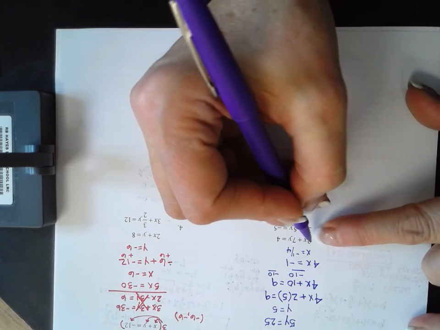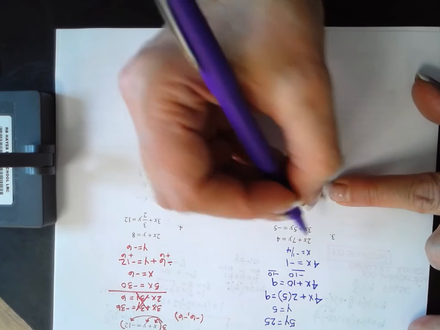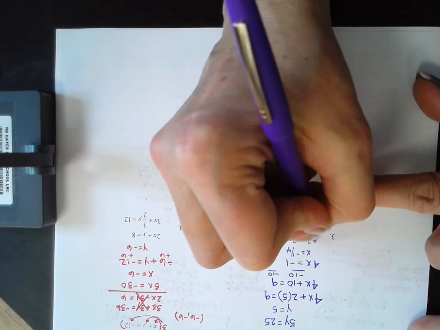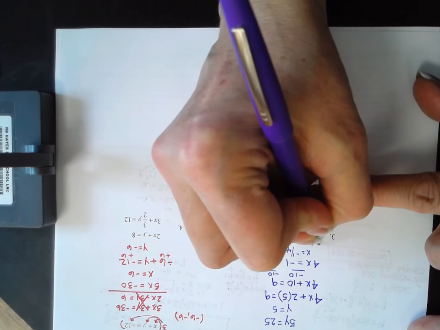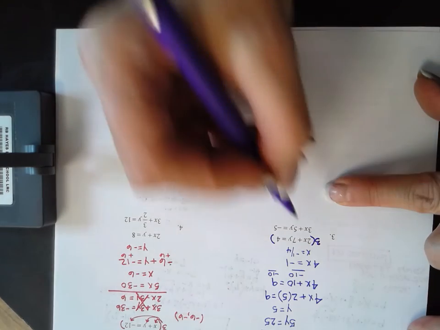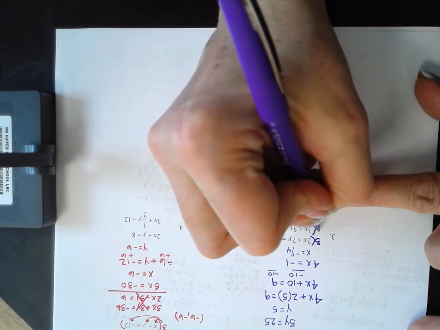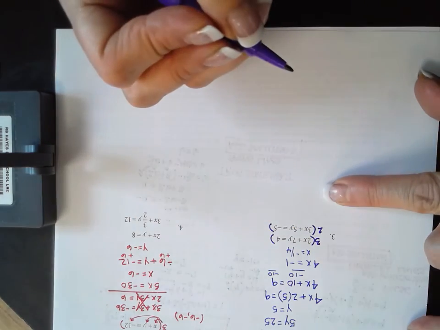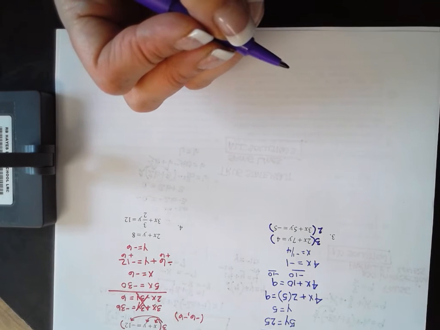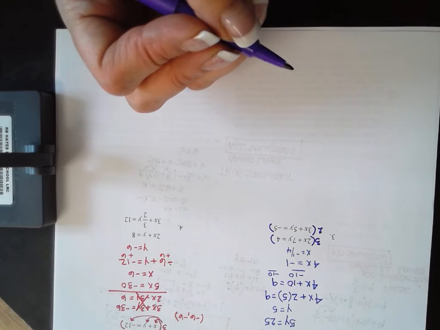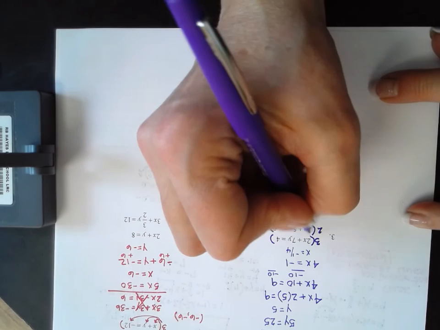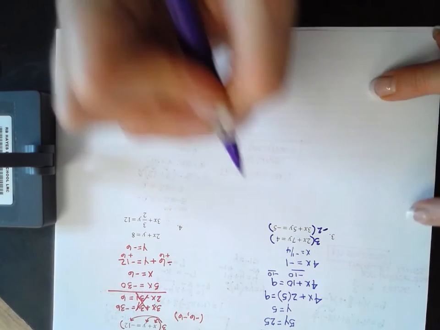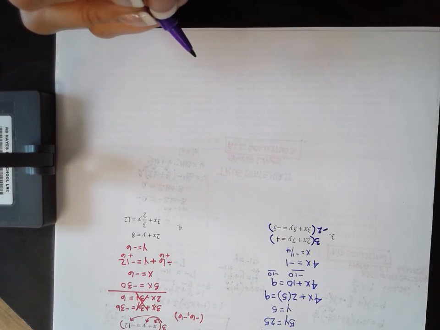So since I need a multiple of my 2 and 3, that means I'm going to multiply the top one by 3 and multiply the bottom one by 2. So just take the coefficients of the two you want to get rid of. And since they're both positive, I'm going to go one step further and multiply by a negative 2, because then they'll just automatically cancel out. Good?